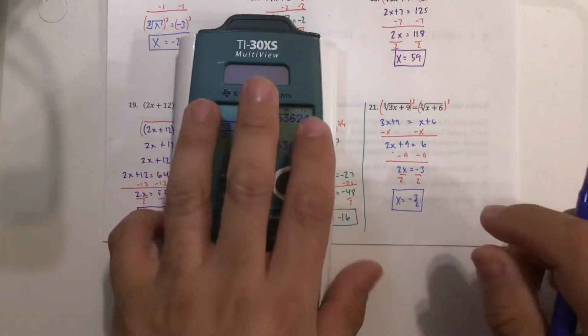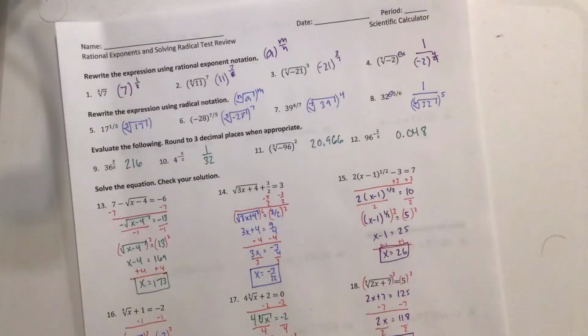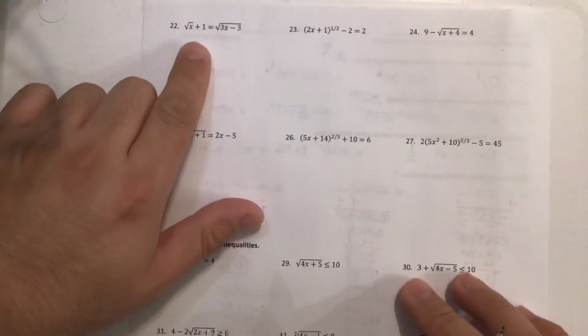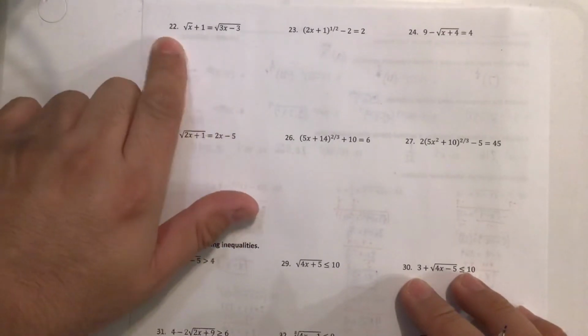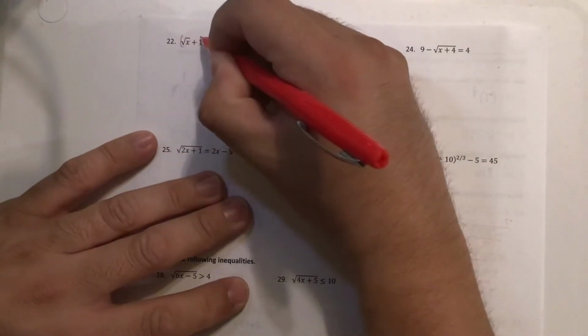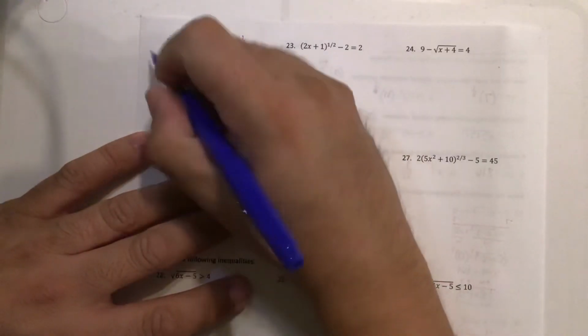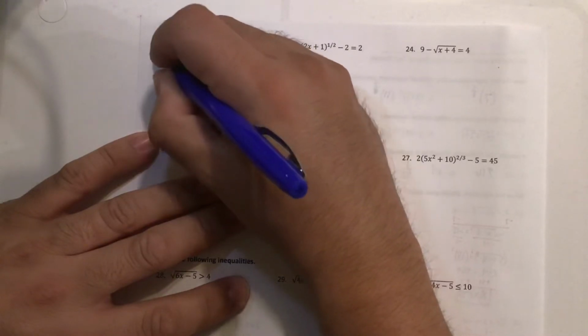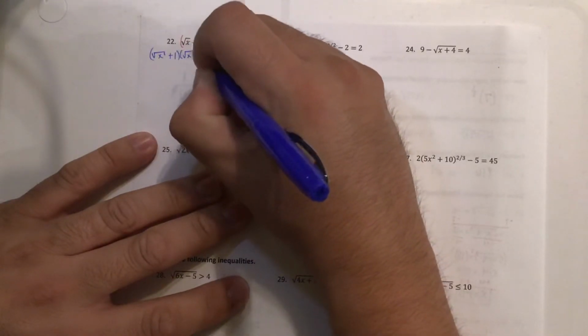All right, on to the back. Okay, so for 22, it's a lengthy-ish problem, so let's go ahead and take a look at this one. You notice the 1 is right here, and we can't get rid of both square roots, so we're just going to square both sides. So notice this is together, and so is this. So this is squared, so we're going to write it twice. The square root of x plus 1 times the square root of x plus 1.